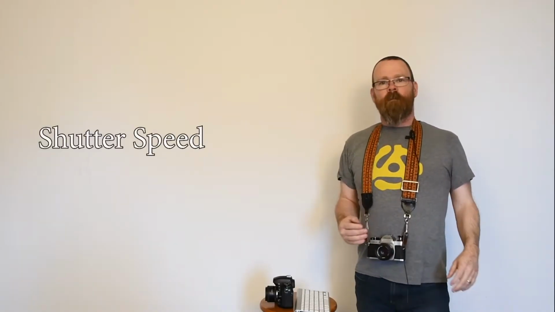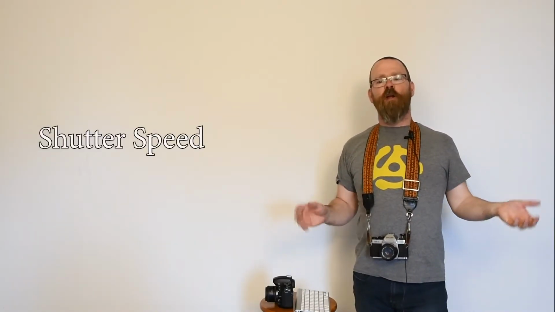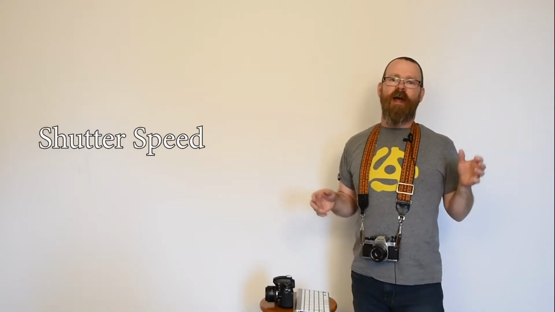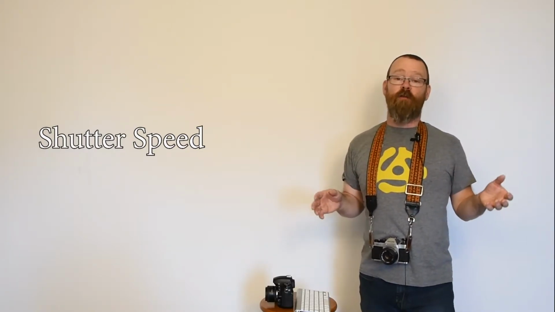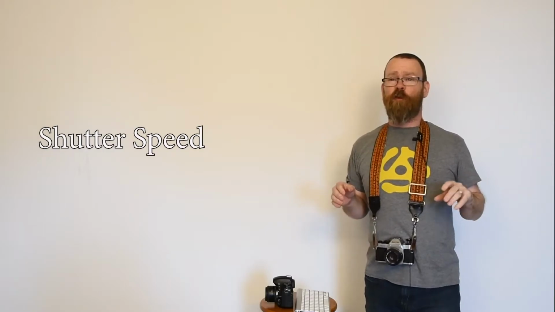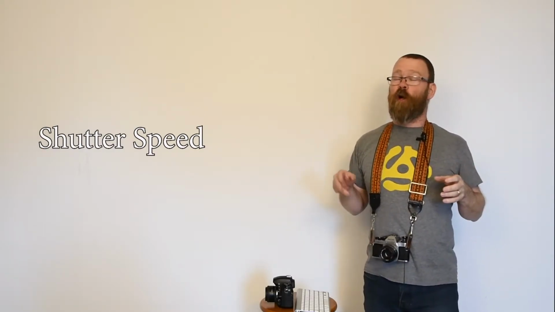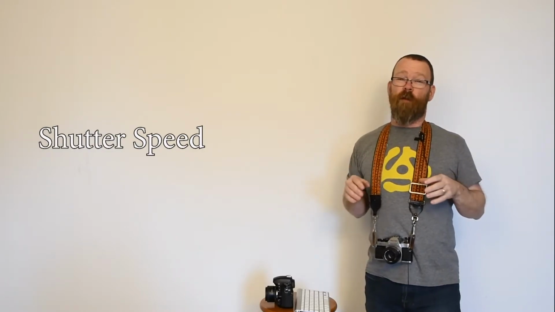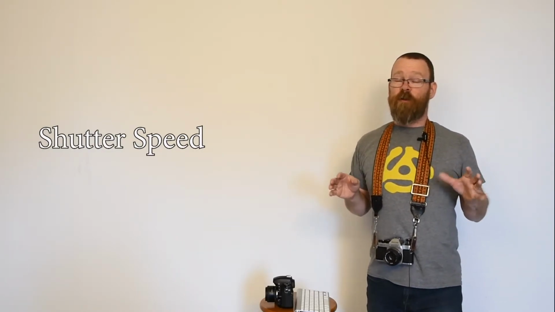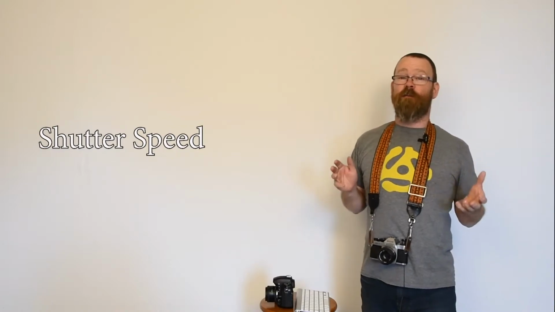Okay, next up we have shutter speed, and that's the amount of time that the shutter is open. It's pretty self-explanatory. And you can have some really slow shutter speeds, like 1 over 30, so that's a 30th of a second, which is relatively slow in the photography world.